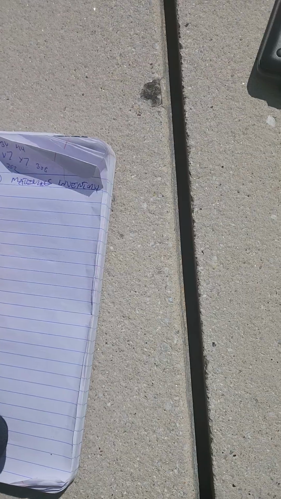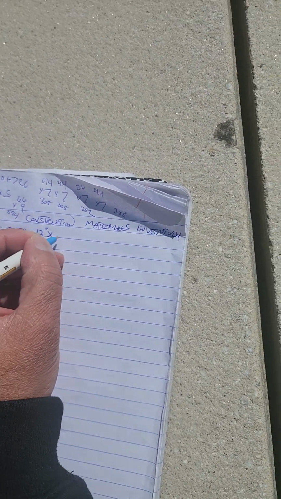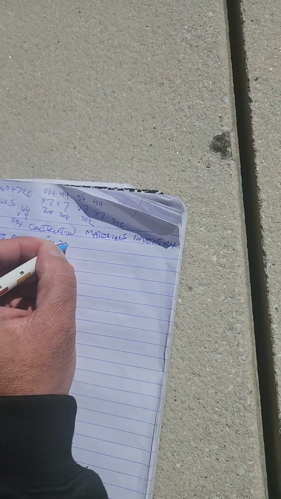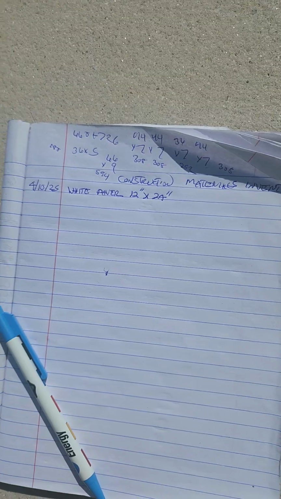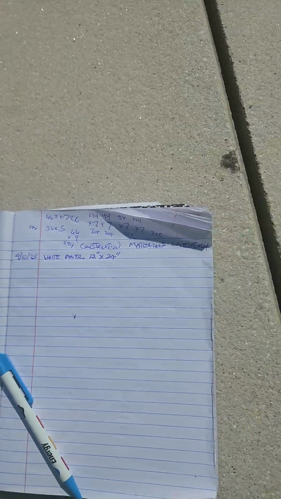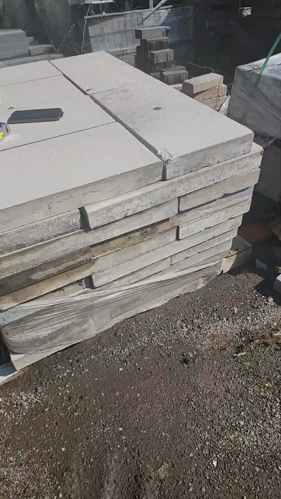And then I'm going to say it's going to be 12, because I do my length and width, 12 inches by 24 inches. That's the description of the paver and the dimension of the paver. Now here's the count. Now I'm going to show you how I'm going to count this paver.